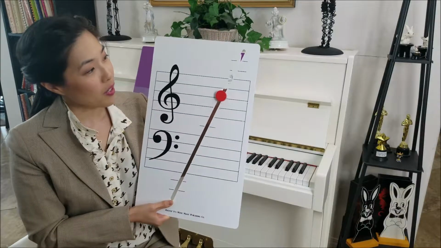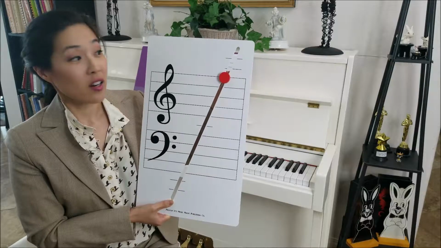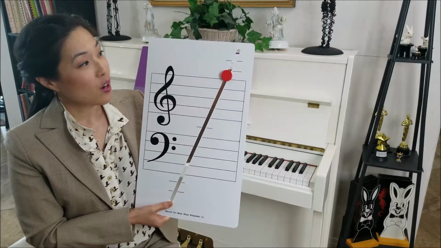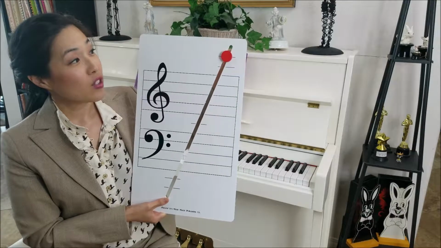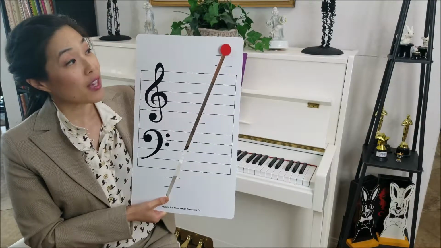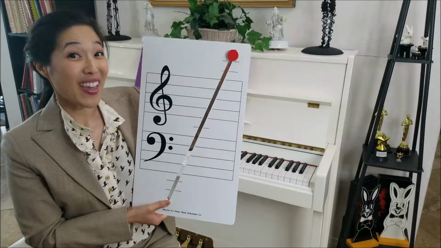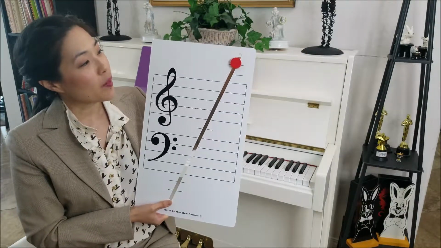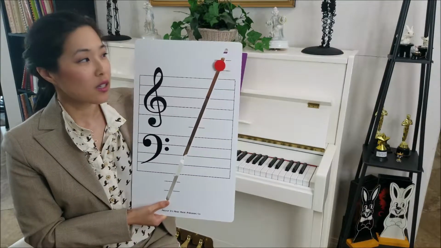Let's try way up here. See how you're on a line there, and then you're in a space. What about if you're up here? You're on a ledger line way up here, right? So if the note was above that ledger line, what would it be? It would be on a space, okay? And then what about down here? I'm between two ledger lines. Is that a line or a space?